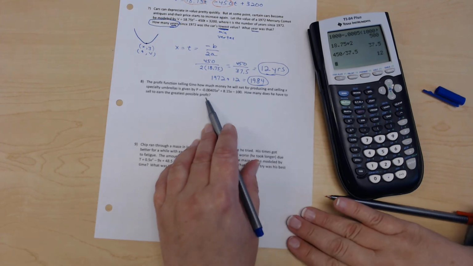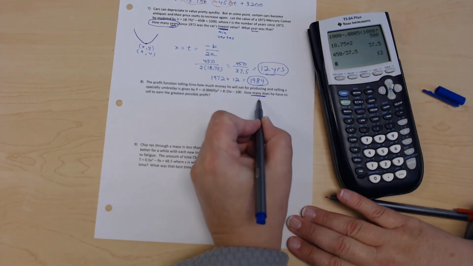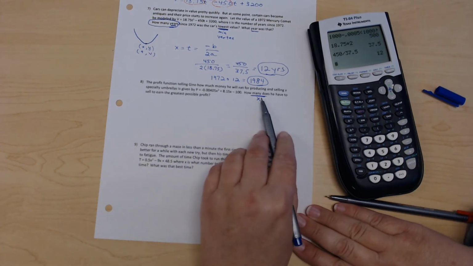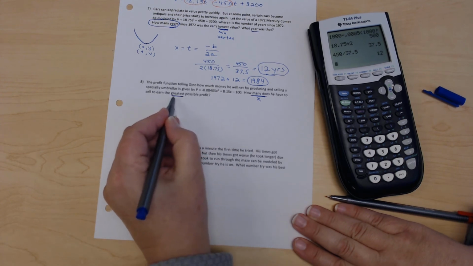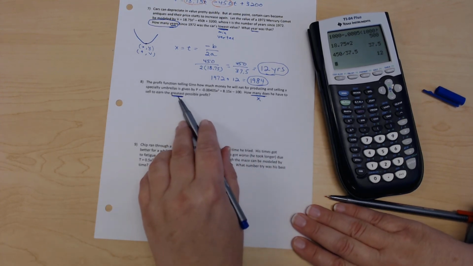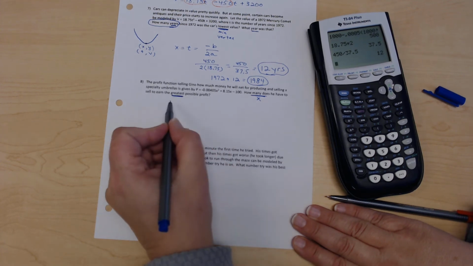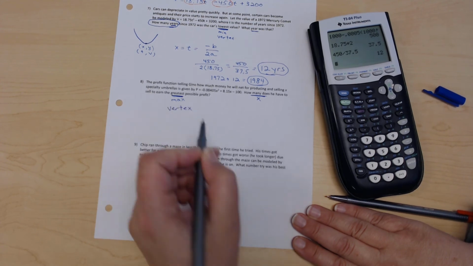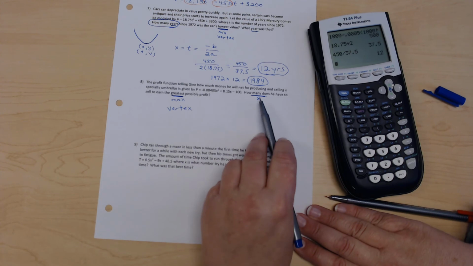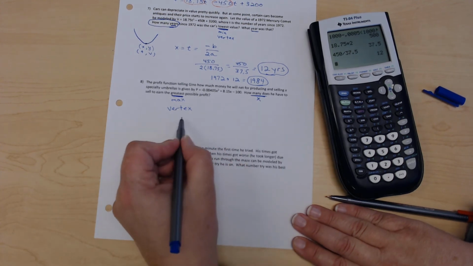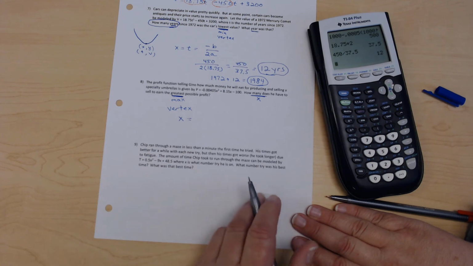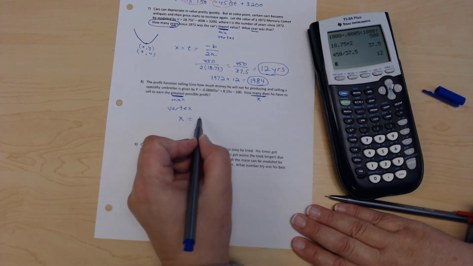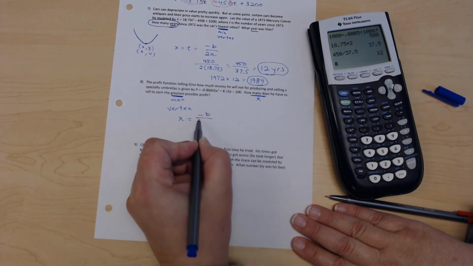So what represents how many is x. That's how many he has to sell. Greatest profit. What are you thinking greatest is like? Maximum. As soon as you see that, you're thinking vertex. And how many? It wants x. When you do vertex, the first thing you have to find no matter what is x. But in this problem, I think that's going to answer the question. Vertex x is negative b, or opposite of b, over 2a.